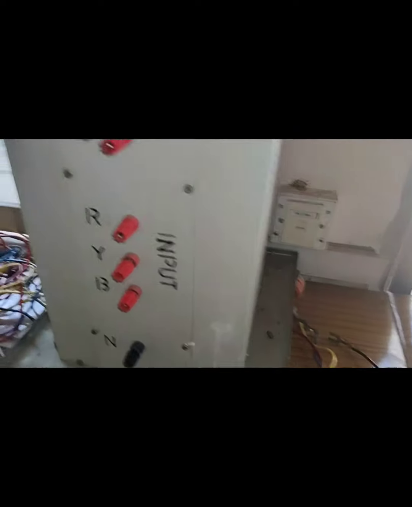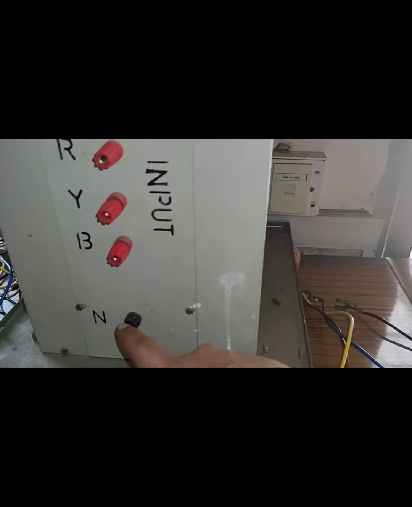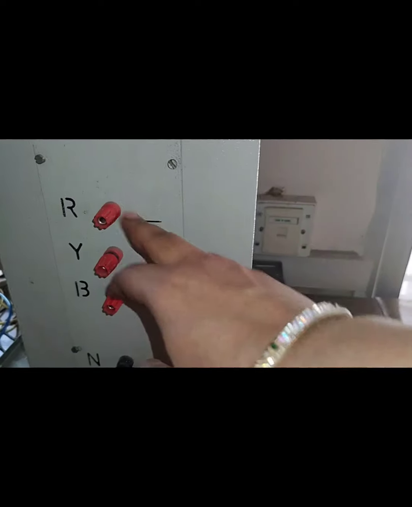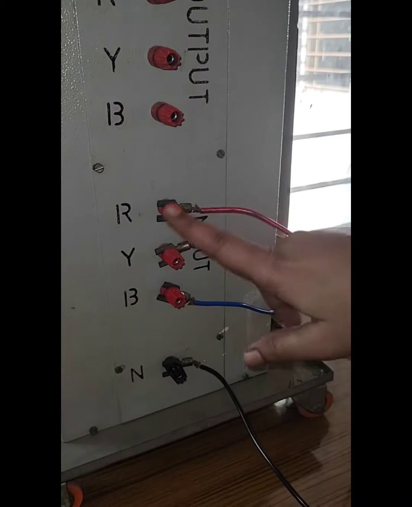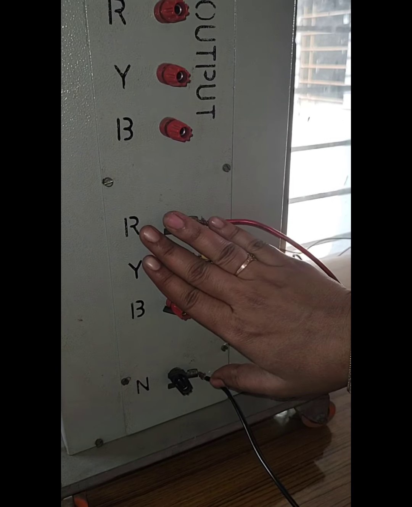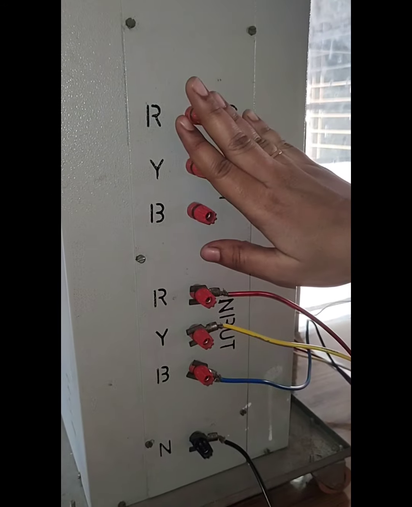We will connect these for the auto transformer input, R, Y, B and N. So from the switchboard we have used R, Y, B and N. Now we have got the input for the three-phase auto transformer. From here the connections will start.